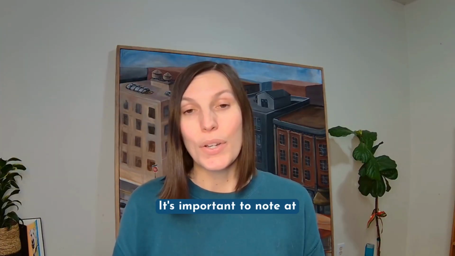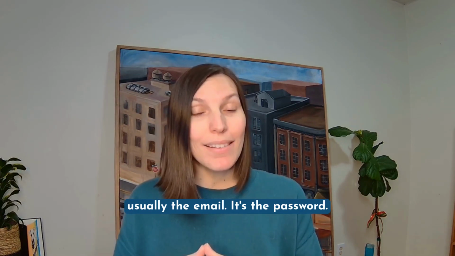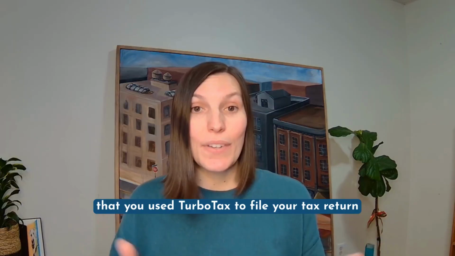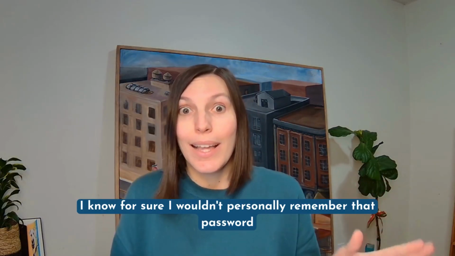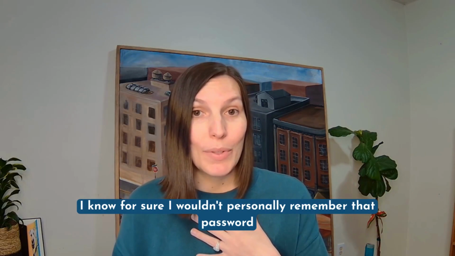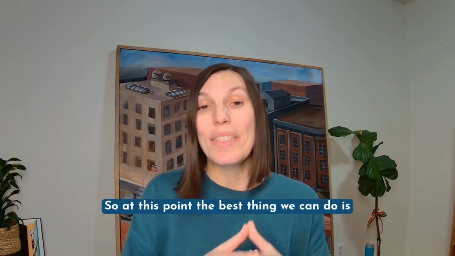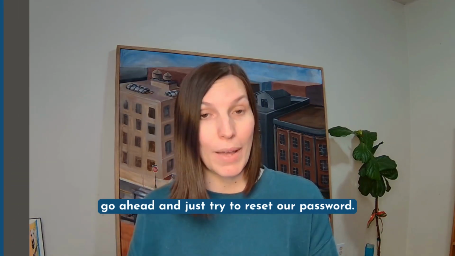So, what happens if we try to log in and it says that our email is already associated with an account? Quite simply, that means that Intuit already knows us from another product we used somewhere in the past. It's important to note at this point that the issue with logging in isn't usually the email, it's the password. Let's say that you used TurboTax to file your tax return in 2016 and then never logged in again. Well, I know for sure I wouldn't personally remember that password, and it's likely you don't either. So at this point, the best thing we can do is go ahead and just try to reset our password.